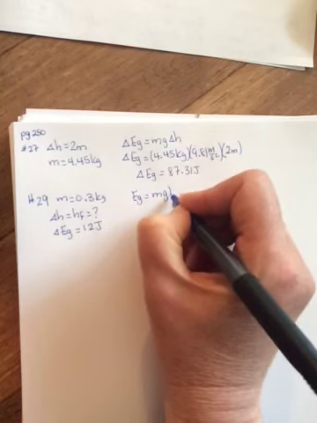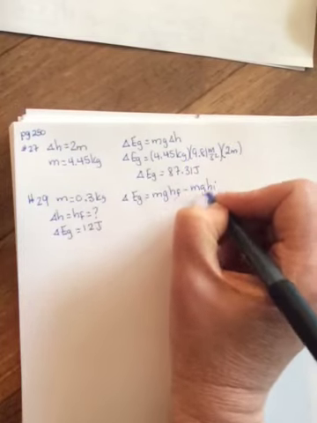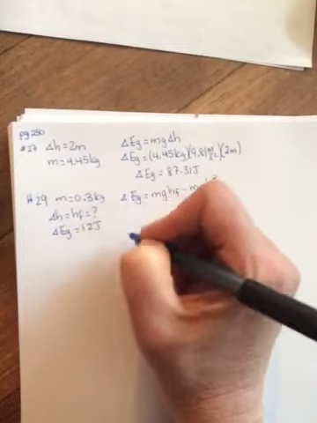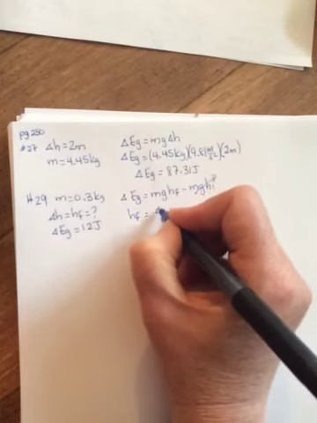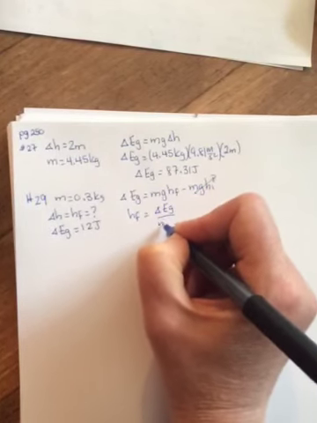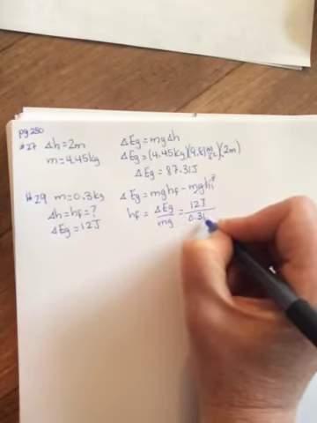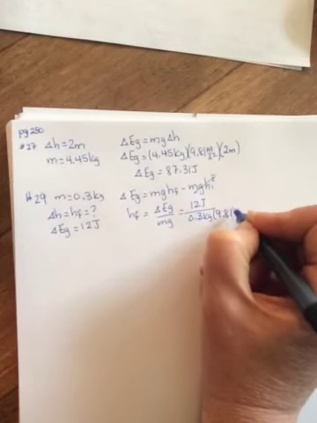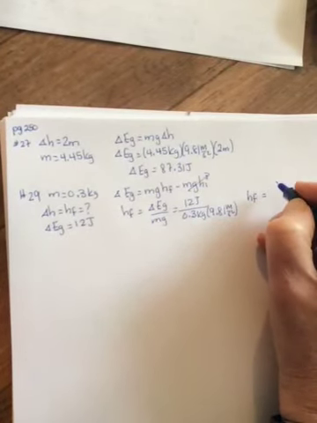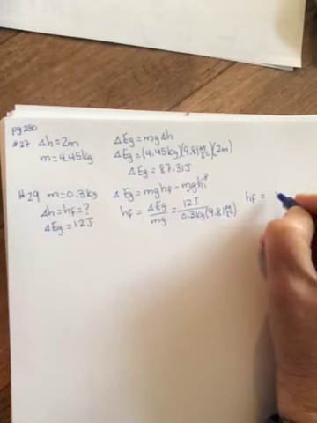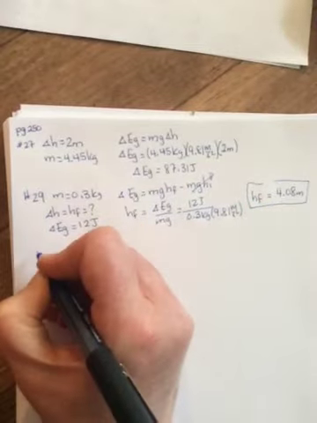So it would be mgh. Okay, so delta final, this would go to 0. That's why it's okay to not have the delta in there. So you're looking for your final height: delta Eg divided by mg. So 12 joules divided by 0.3 kilograms times 9.81 meters per second squared. And when you do this, you should get an HF of 4.08 meters. That's how high you would have to raise it.